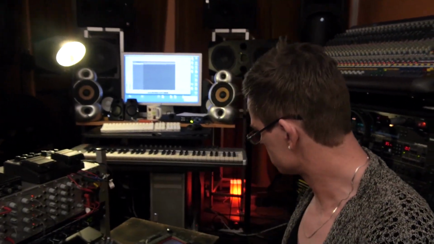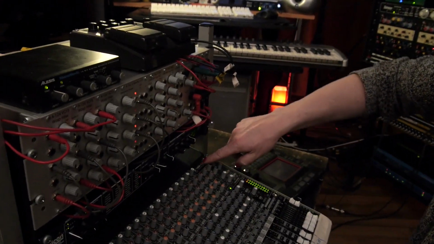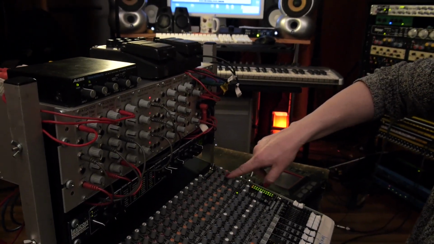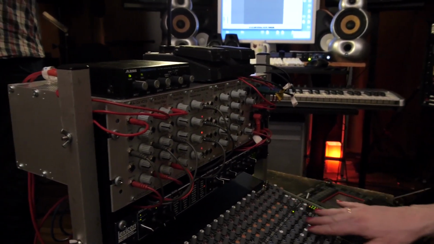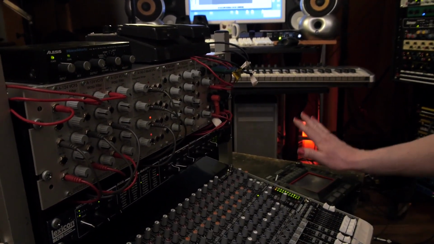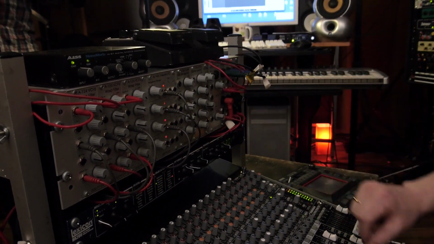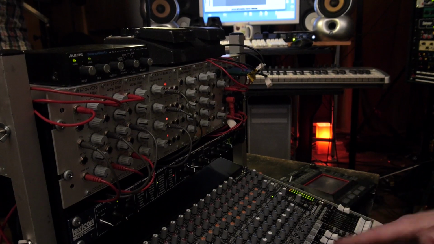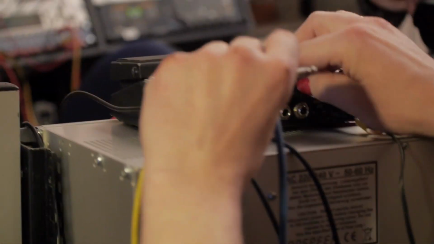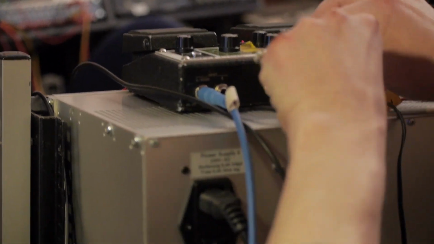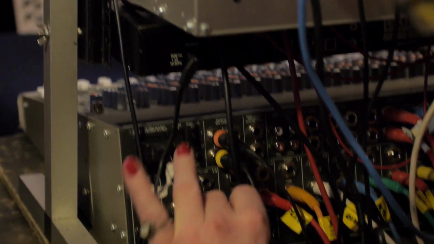But one thing first, that is different. The outputs on these, I'm not going to take into the effects return here. I'm going to take them into these two channels here. I'm going to have the output on this one come into channel 15, and the output on this one on 14. So I'm adding more channels here on the main board. The send 1 is going to the pedal, and the output of that is going to go to channel 14.